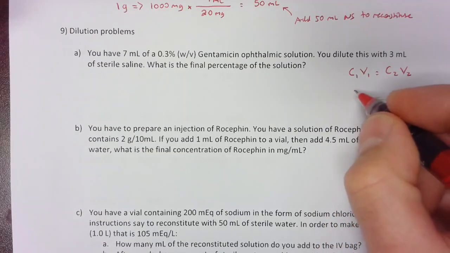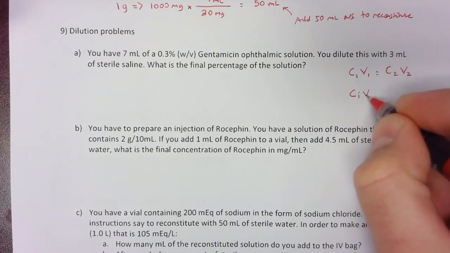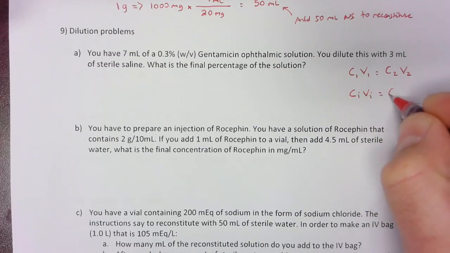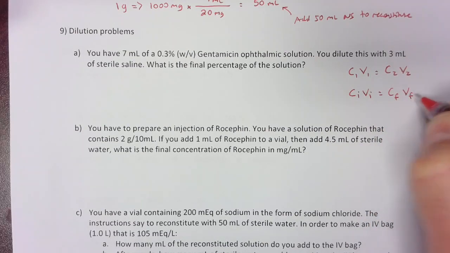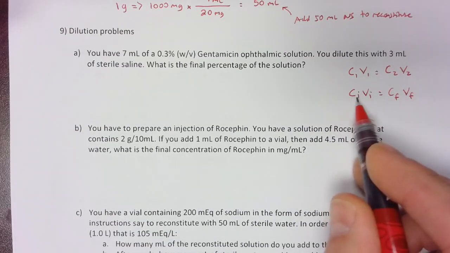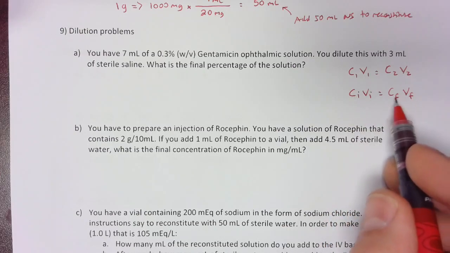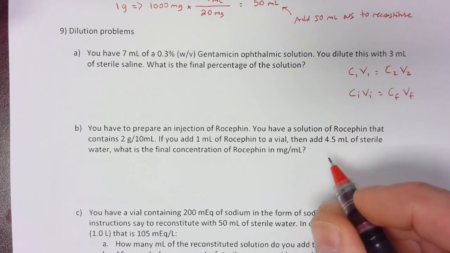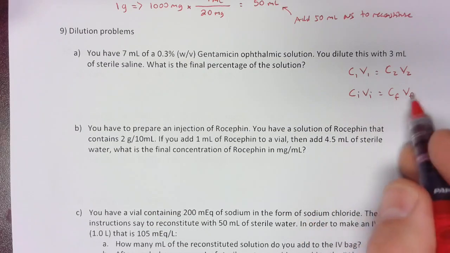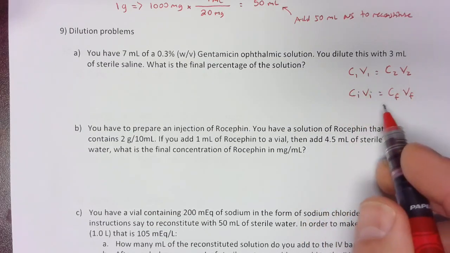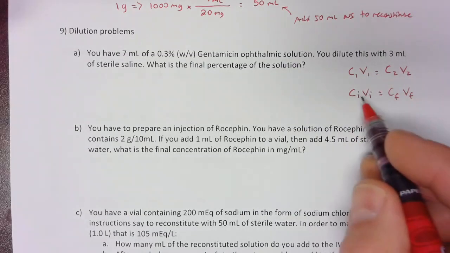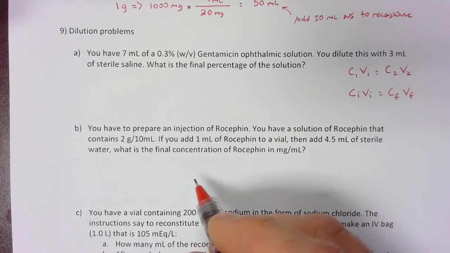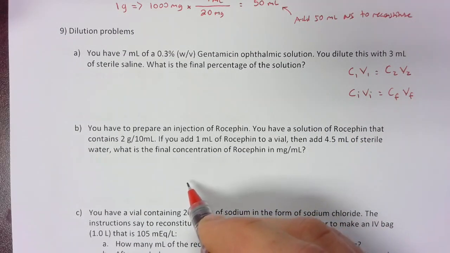We could also do CIVI equals CFVF. Initial concentration, final concentration, initial volume, final volume. Sometimes it's more helpful to think about it as initial and final. Doesn't really matter what letter or number you put there, the math works out the same.